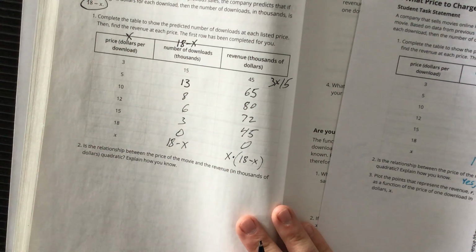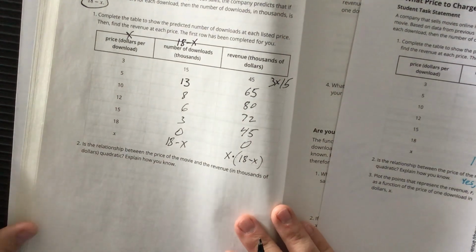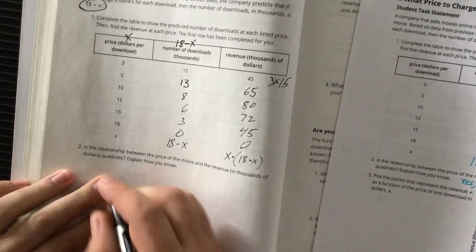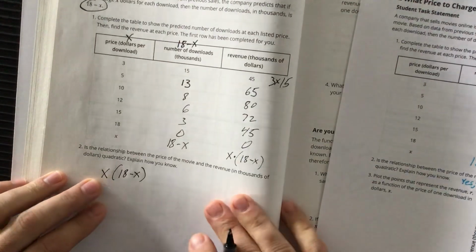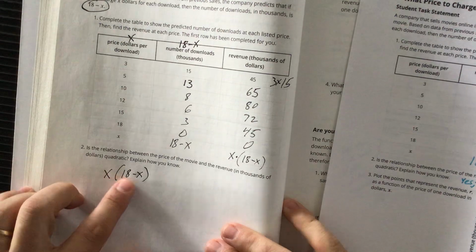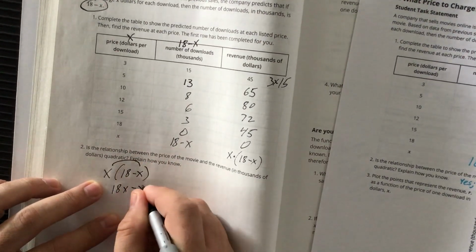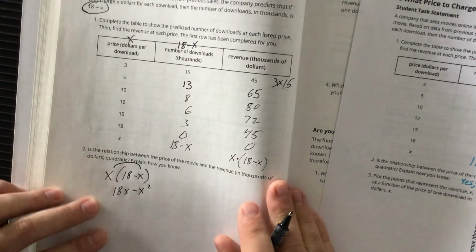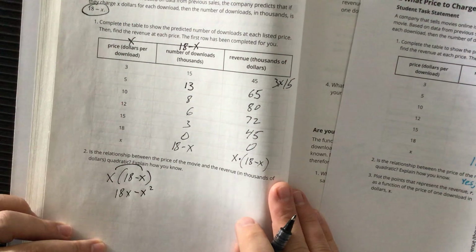Number 2 says, is it a quadratic? That means, does it have an x squared? Well, this does not, but let's review distributing. X times 18 is of course 18x. X times x is x squared. So is it a quadratic?